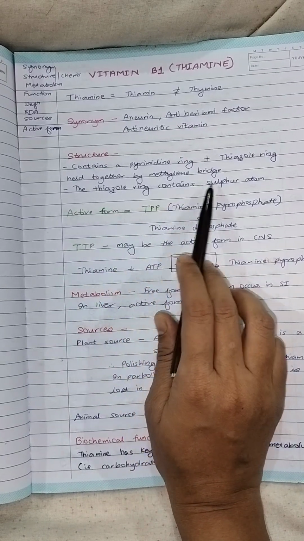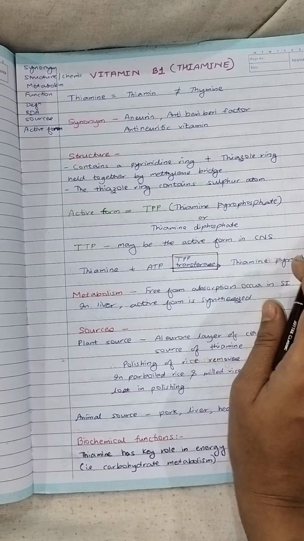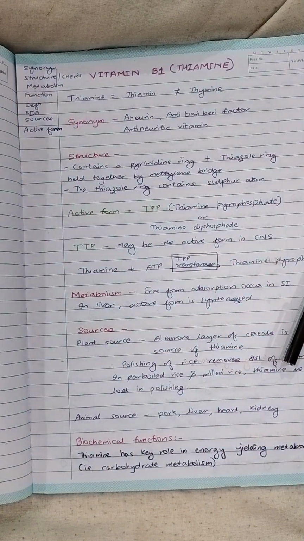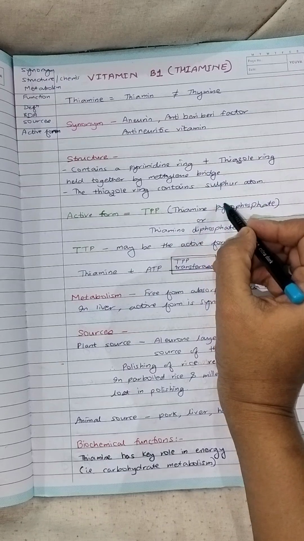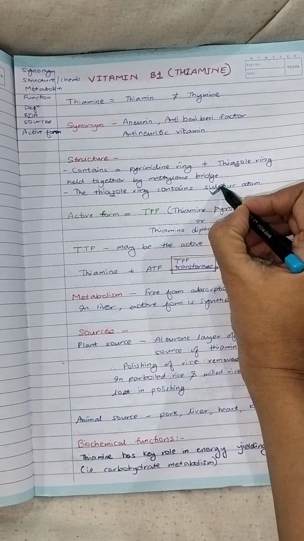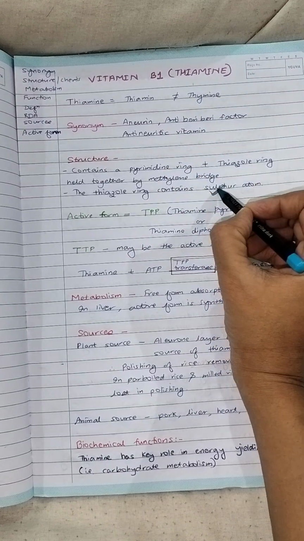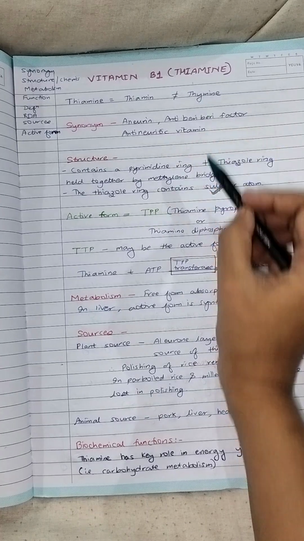The thiazole ring contains a sulfur atom. This is an important point to be noted here. So vitamin B1 is a sulfur atom containing vitamin.